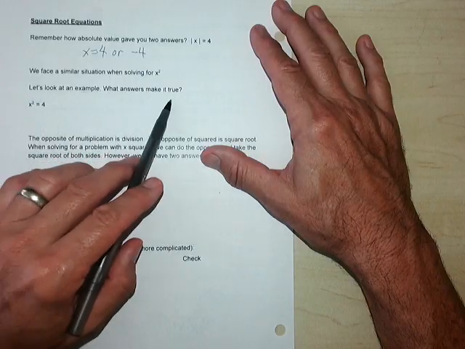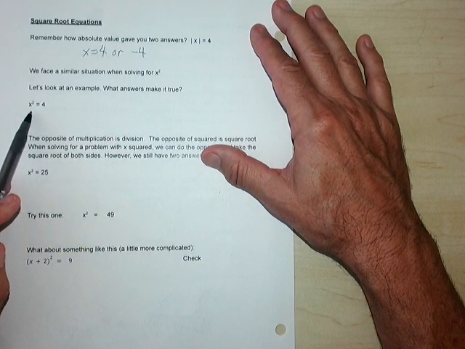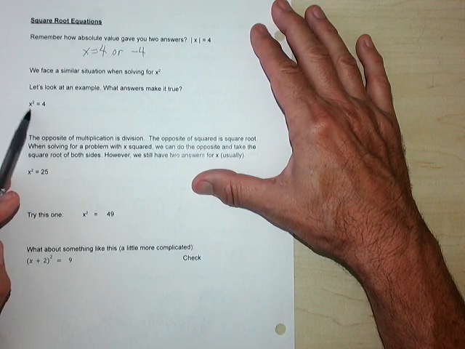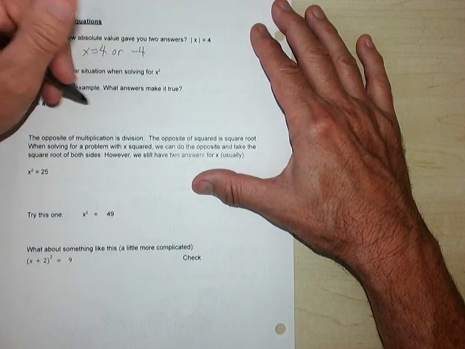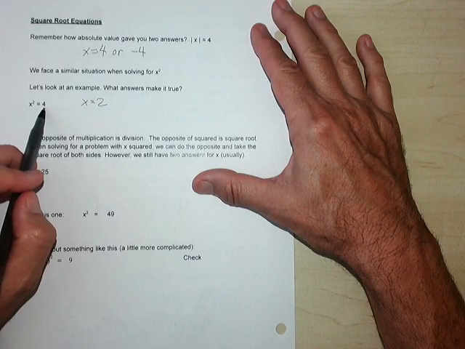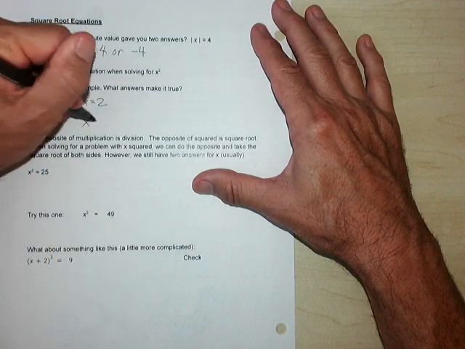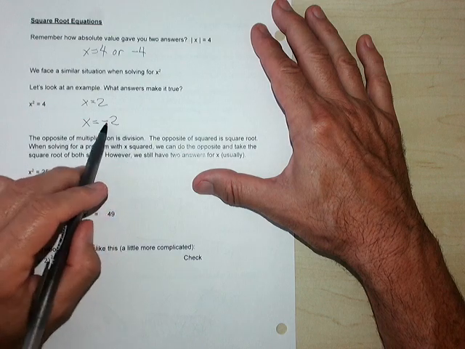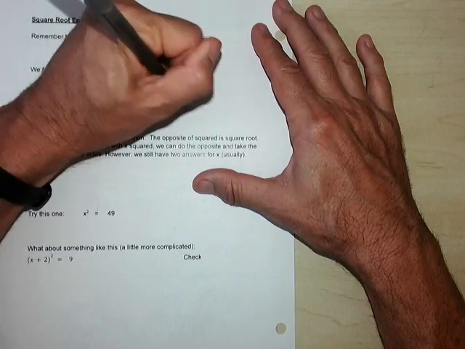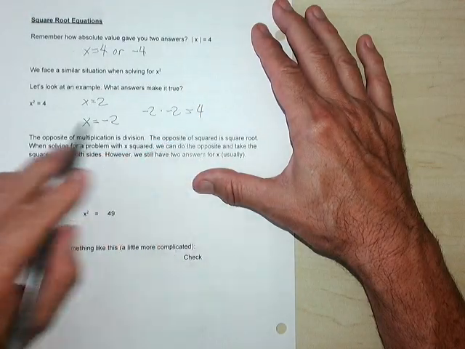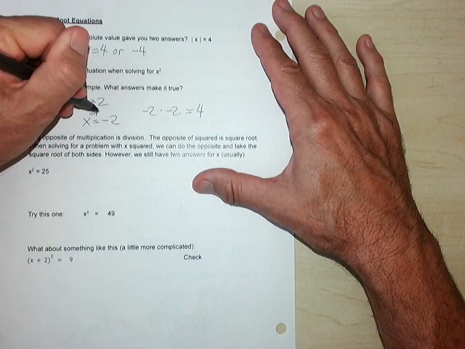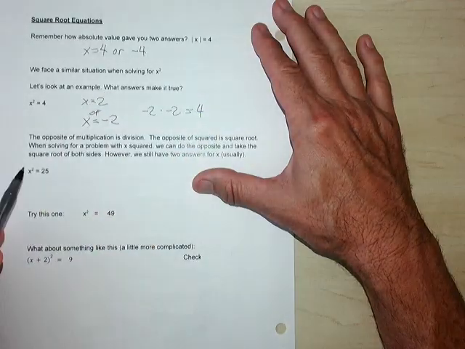So let's look at an example and what answers make it true. So here we're looking for x squared equals 4. So what x values can I square to get 4? Well, the obvious one is x equals 2. So because 2 squared is 4, right? But the one that's not so obvious is that x could equal -2. X can equal -2 because -2 squared, right? -2 times a -2 becomes a +4. So there's actually two solutions to that. There's either x equals 2 or x equals -2, which is very similar to what we did with absolute value, okay?